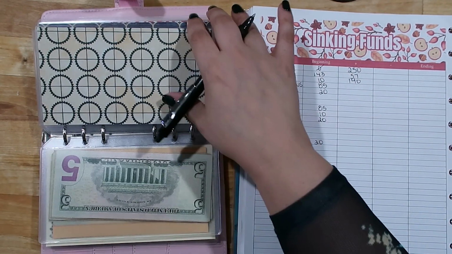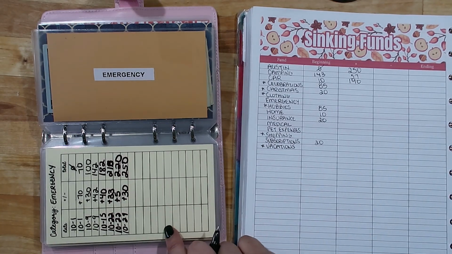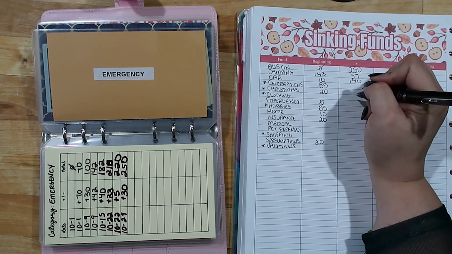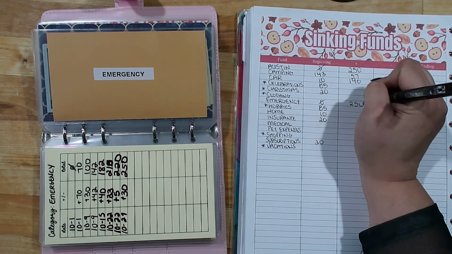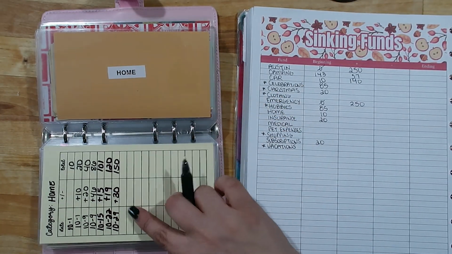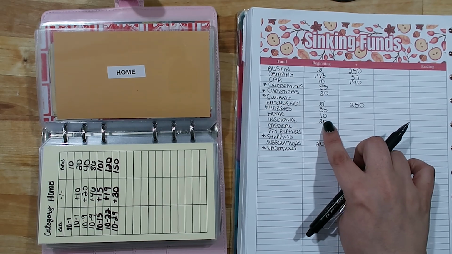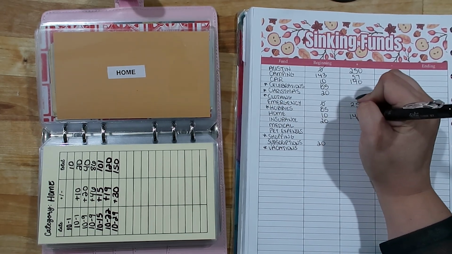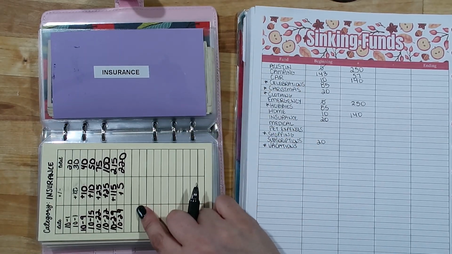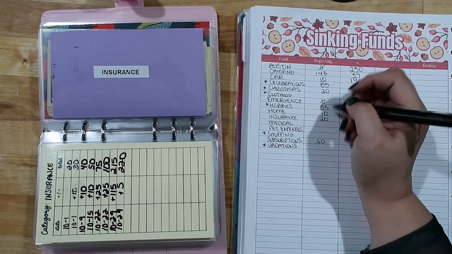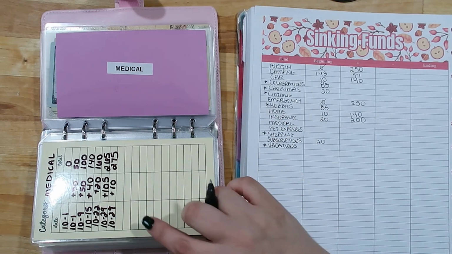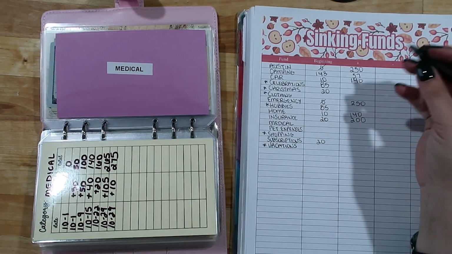We'll come back to celebrations because that's in the other binder. For emergency, we started with 0 and we added $250 to our emergency fund, which feels great. Okay. Home. We started with 10 and it now has 150, so that means we added 140. Insurance. Started out with 20 and we have 220 now, so that means we added 200. For medical, we started with 0 and we added 275.